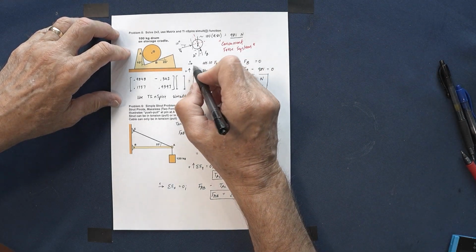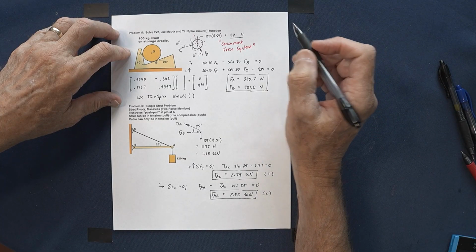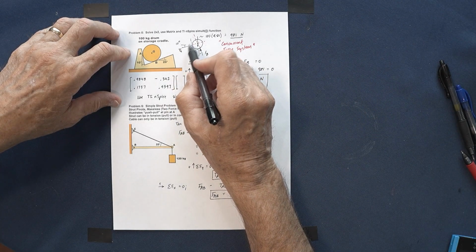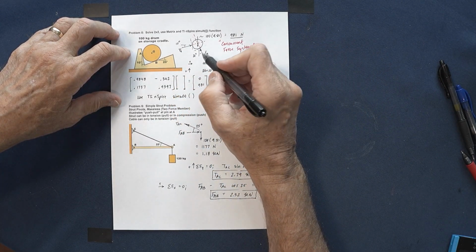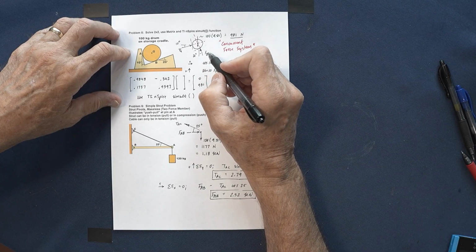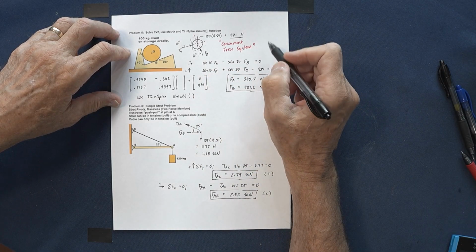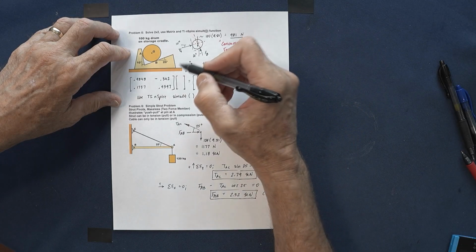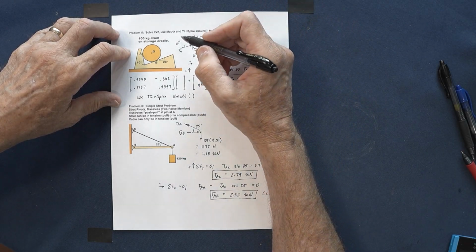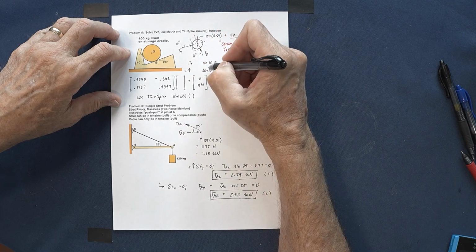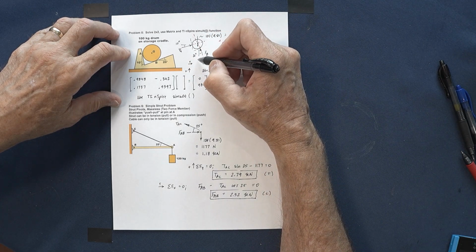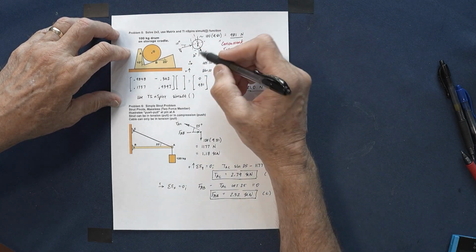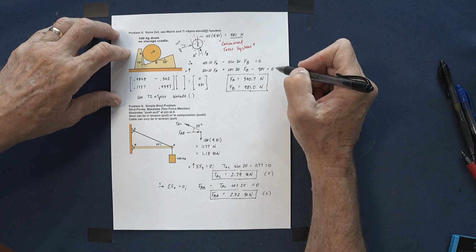So we're going to sum forces in the x direction is equal to 0. So the x component of FA is FA cosine 10 minus the x component of FB, which is FB sine 20. There's no other force in the x direction, so that's equal to 0. The vertical direction, I've got FA sine 10 plus FB cosine 20 minus 981 is equal to 0.